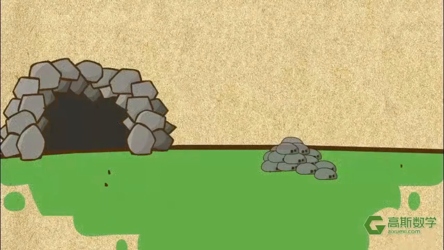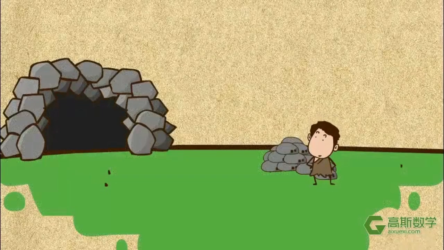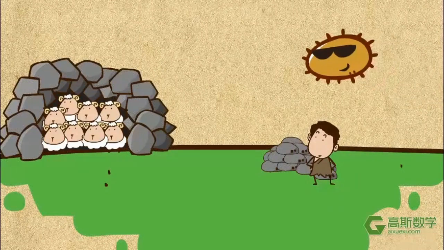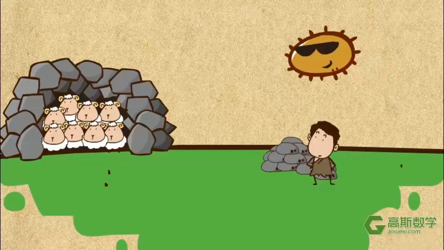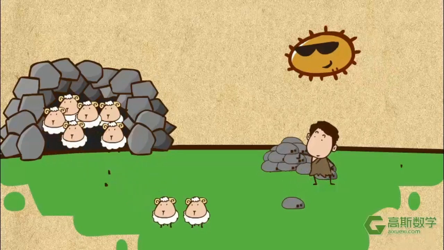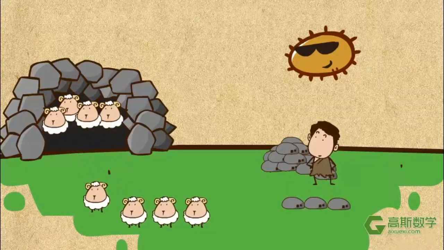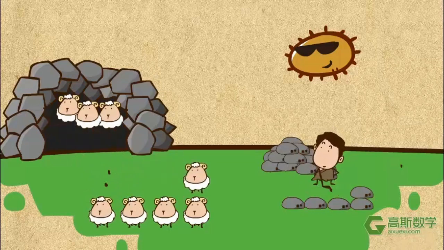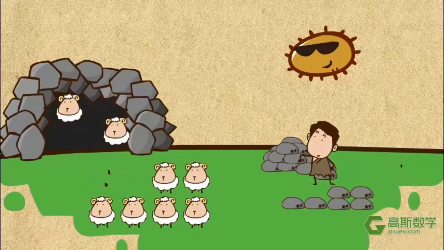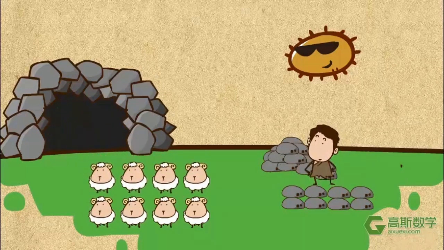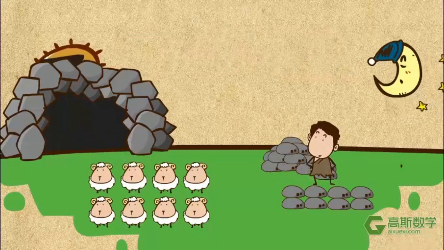In the primitive era, there was a shepherd who sat at the entrance of a mountain cave every day to watch over his flock. In the morning, when he led the sheep out to graze, for each one that came out, he placed a stone, and for another that emerged, he added another stone. This continued, one sheep, one stone, until all the sheep had come out.